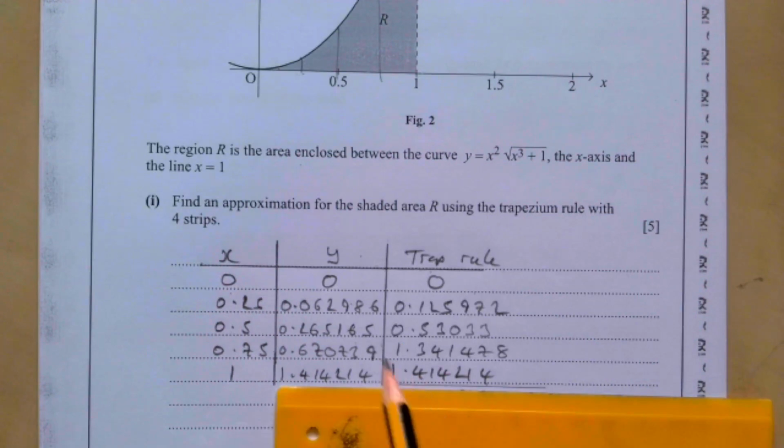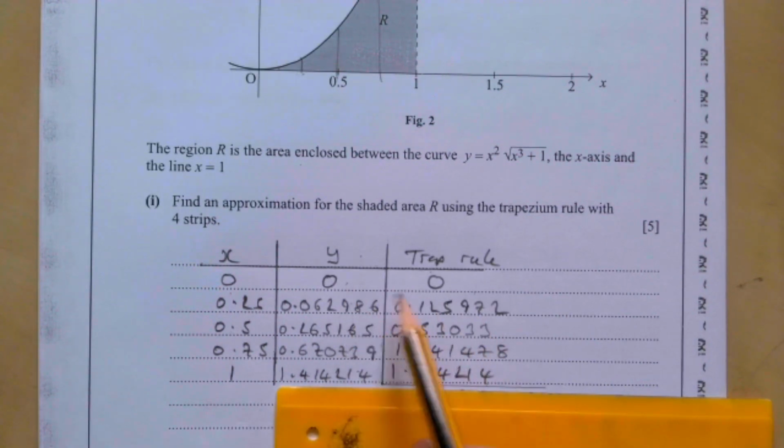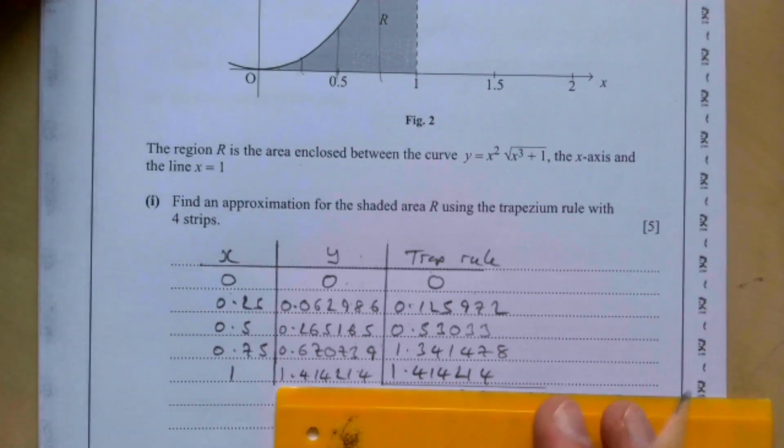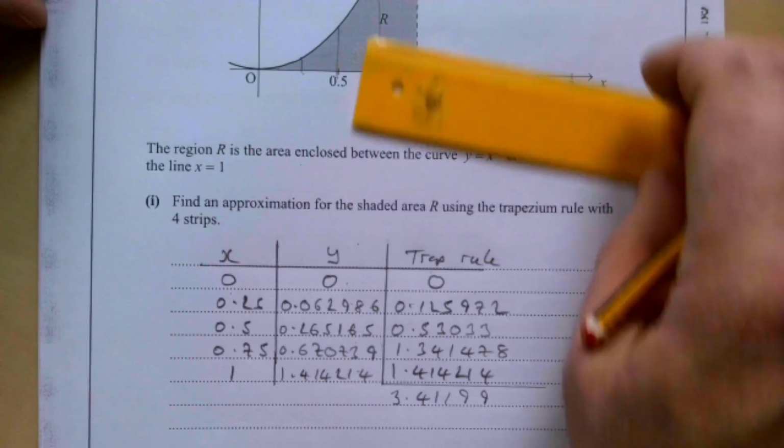Just to clarify that again, these are all my y values, and the way the trapezium rule works, we need one of these, and then 2 of each of these. So I've times'd this by 2, this by 2, this by 2, and then I'm just going to total that up. Whenever I total that up, I get 3.4119.